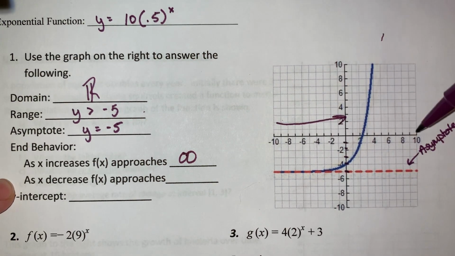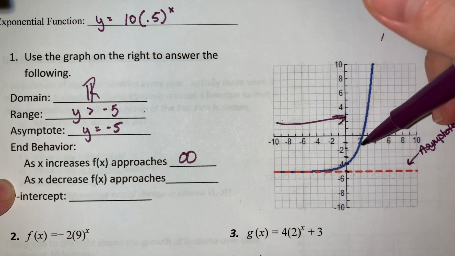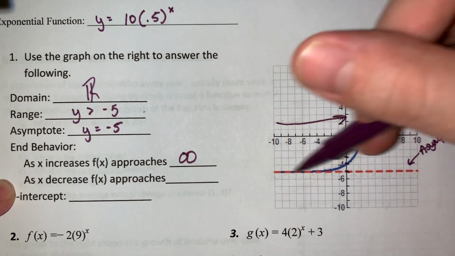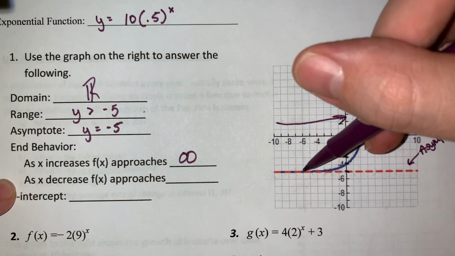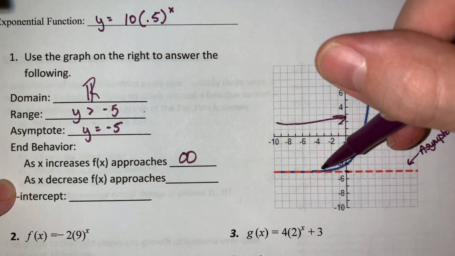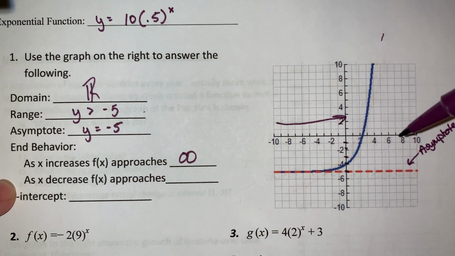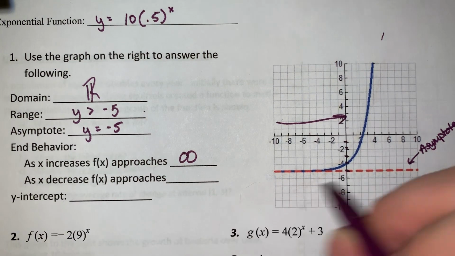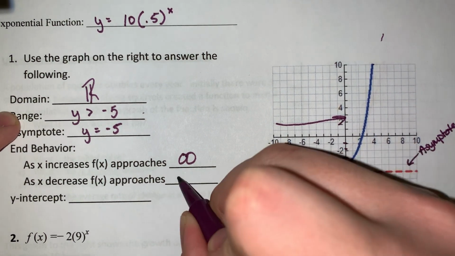As x decreases, which means now you're moving from the right to the left, starting here and decreasing in this direction, it doesn't keep going forever and ever down. It doesn't stop, it just tapers off. It approaches the asymptote, which we've already identified is -5. So as x decreases, f of x, or y, will decrease up until it reaches -5.